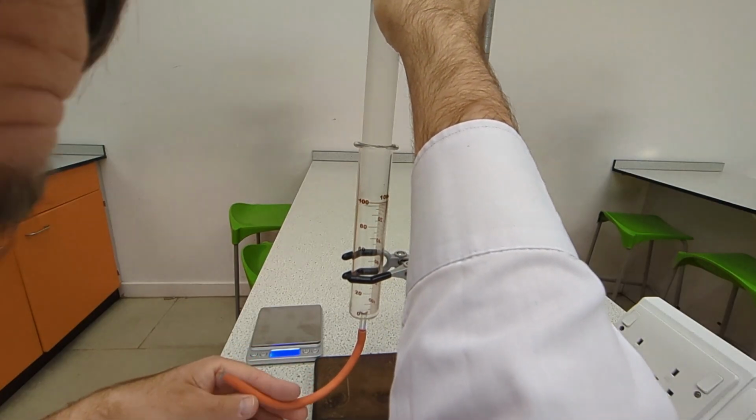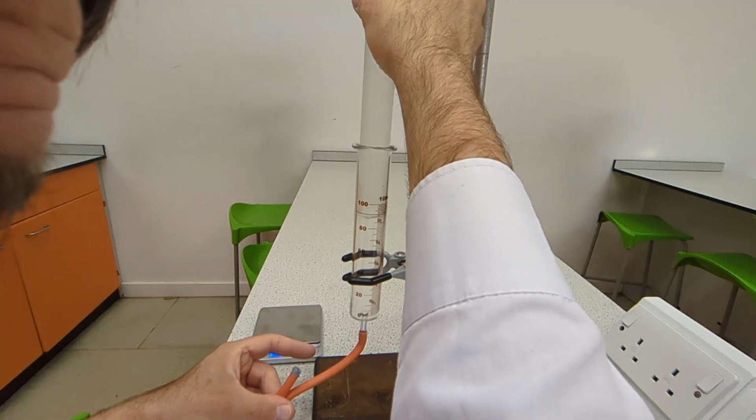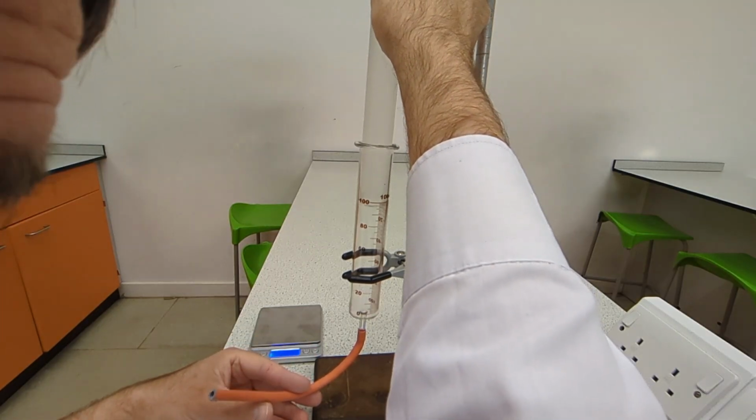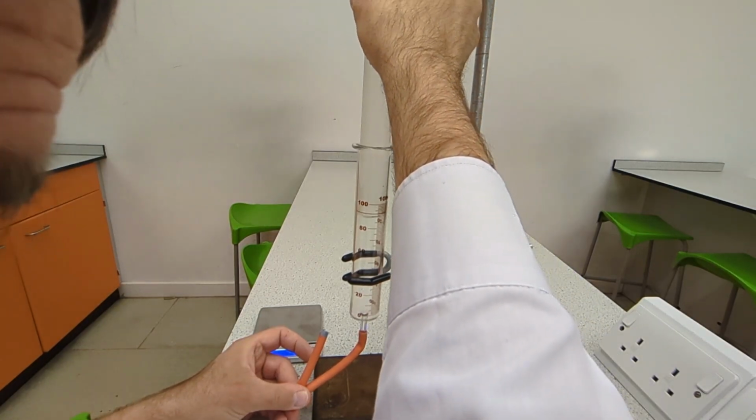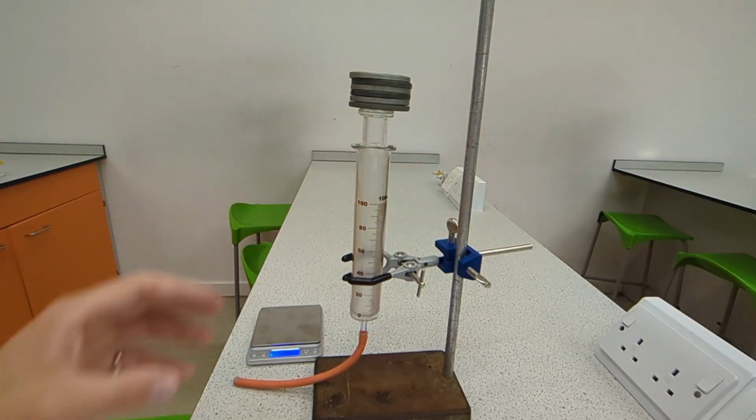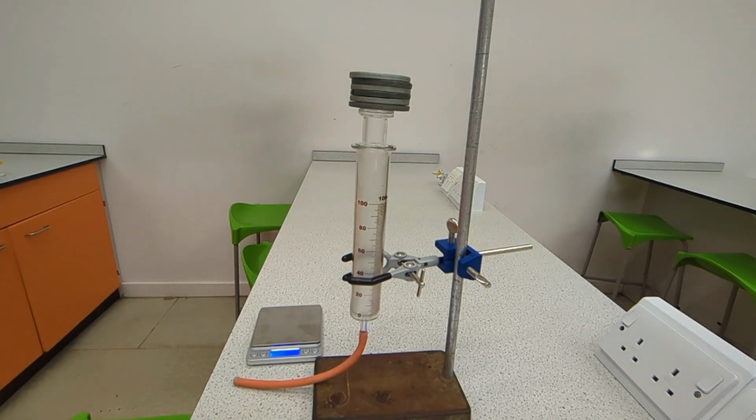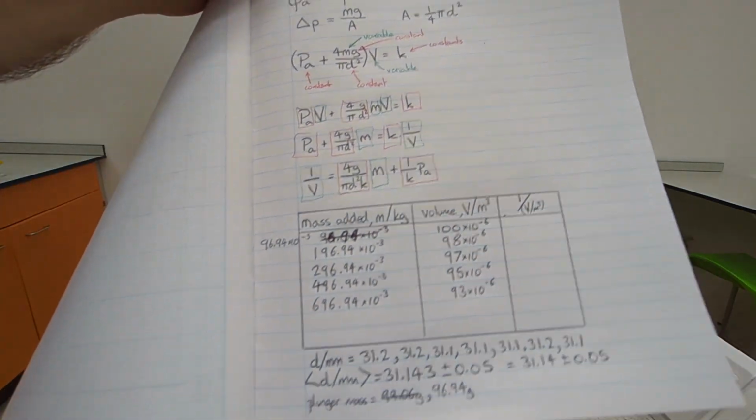Right, so there's our 100 at eye level. It falls to about 7. Yeah, falls to about 7 before it starts slowly drifting down. So that was 696.94, and it falls to 7, so that'd be 93 times 10 to the negative 6. We're nearly there, just a couple more measurements.